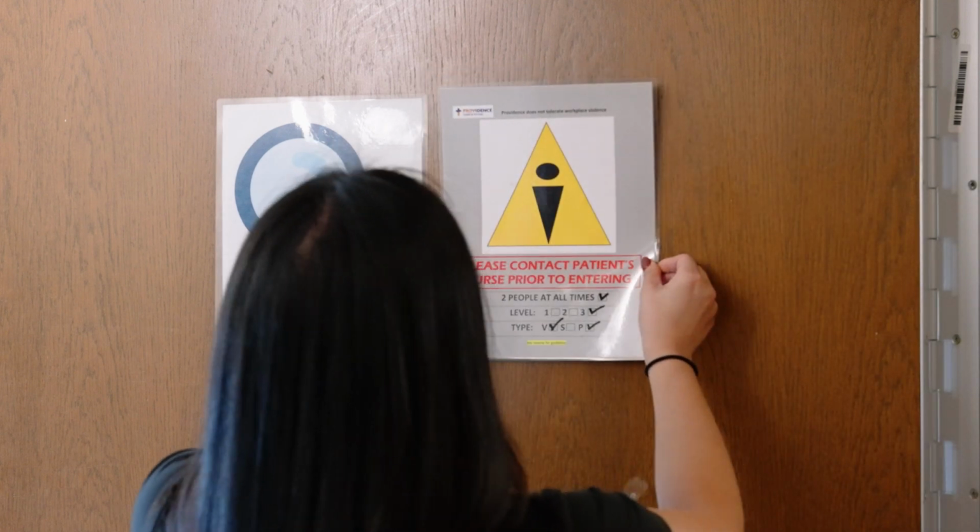Once a risk for violence sign is initiated, ensure a risk for violence flag is added to the patient's chart by either the house supervisor, assistant nurse manager, or nurse manager. Once the violence flag is entered, the patient's name will be highlighted red for caregiver awareness.